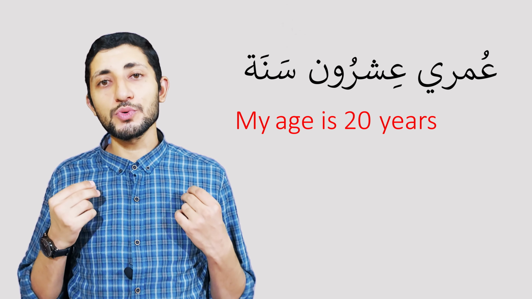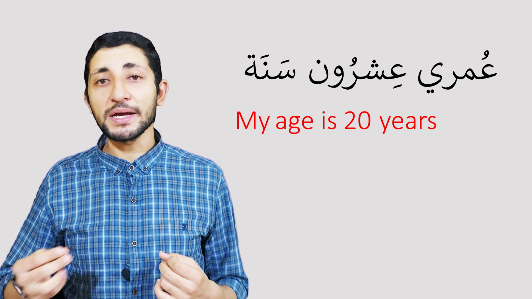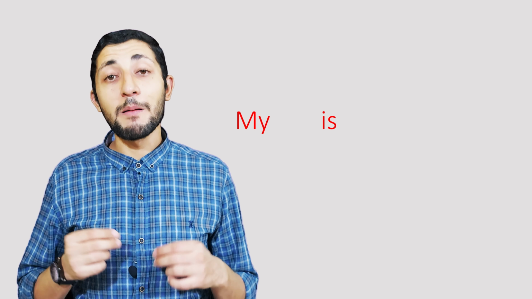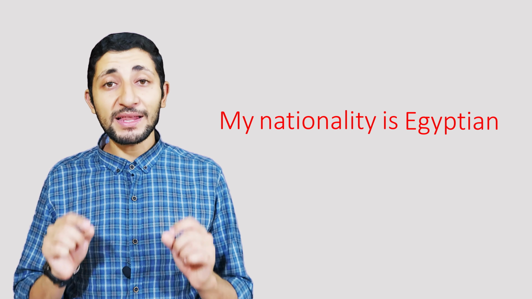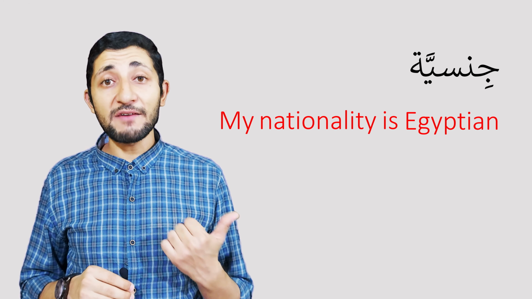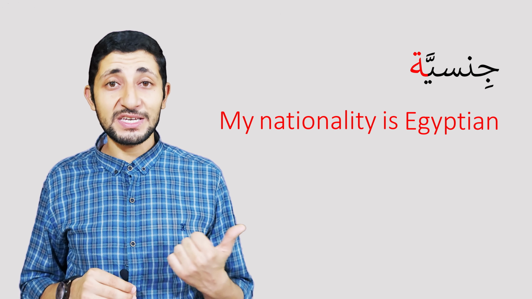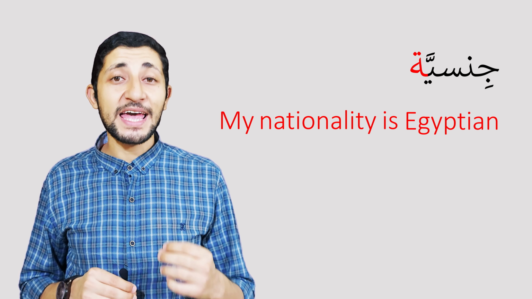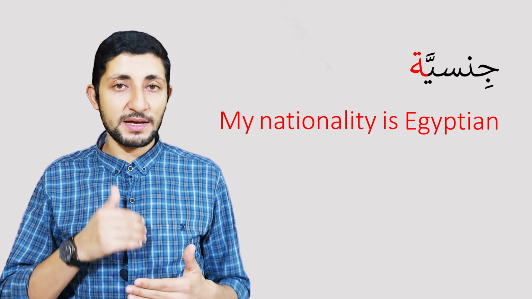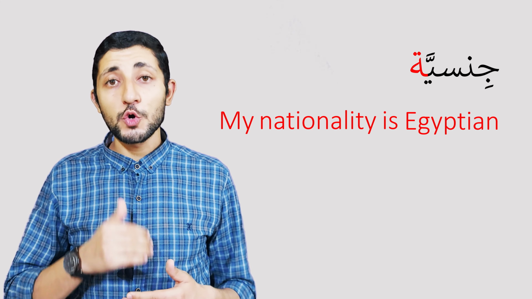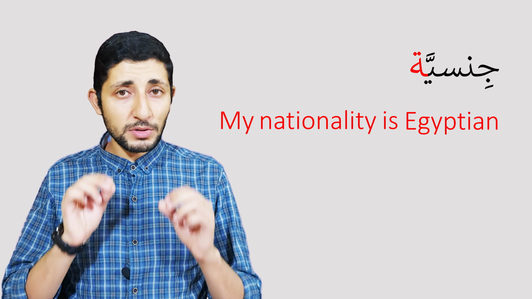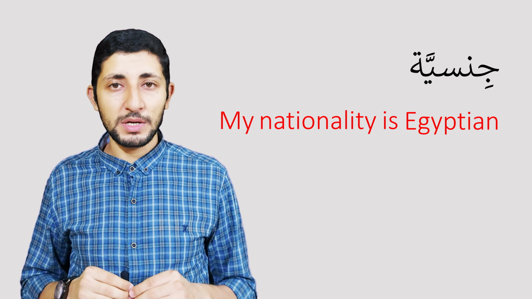Okay, now moving to the nationality. I can use two approaches. I can say my nationality or my country. Let's start with the first one. My nationality. Nationality in Arabic means جنسية. Again, we are having this tied ta. Can you see it? So here, it has the H sound because it is the last letter in the word. Do you remember when we said when it comes as the last letter, it gets this shape?